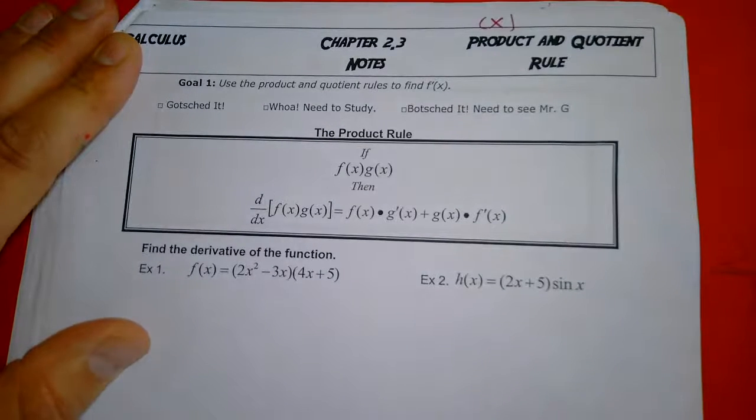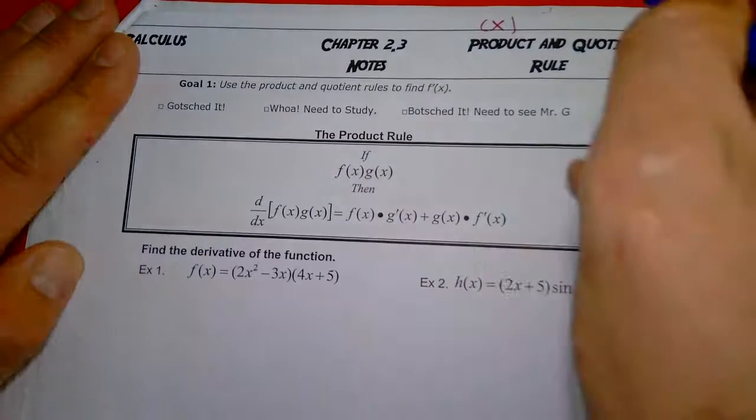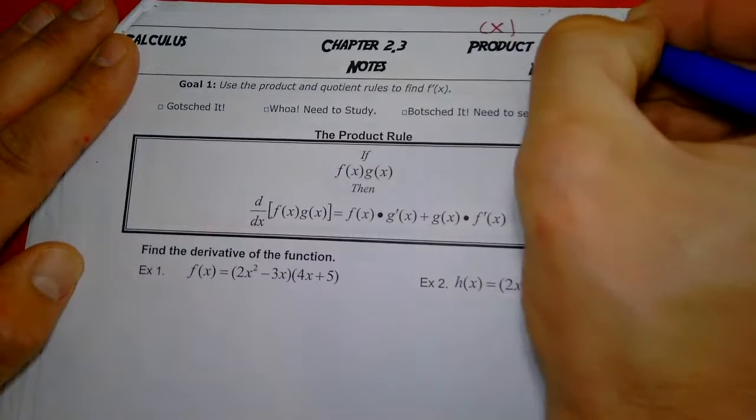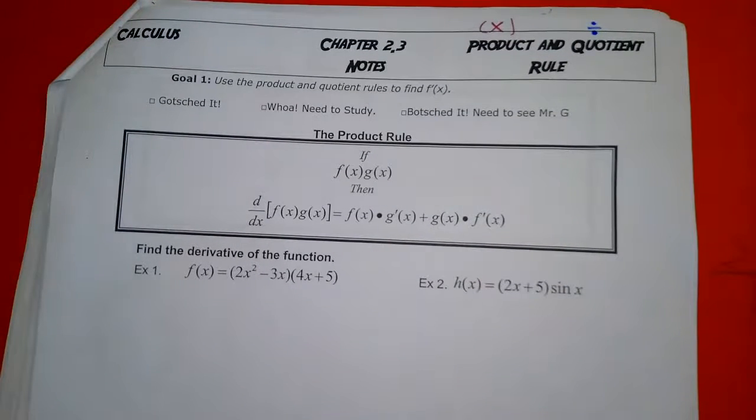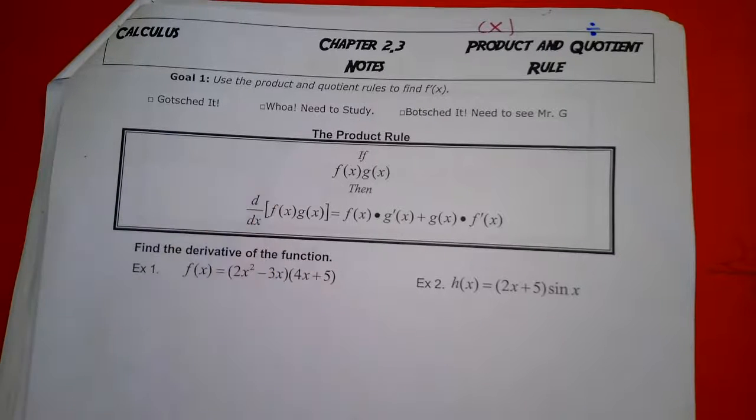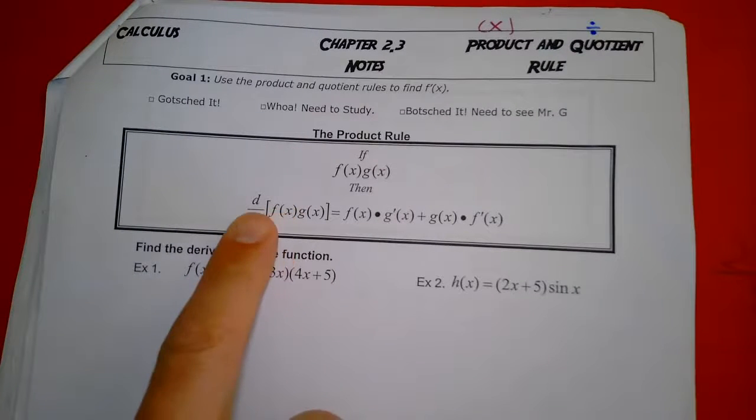And then quotient means the opposite of product, which is division. Okay, so we're going to do product and quotient today, multiplication and division of two functions. When we do the derivative, there are some rules. So as we take a look at our goals, the first goal is to know the product rule.